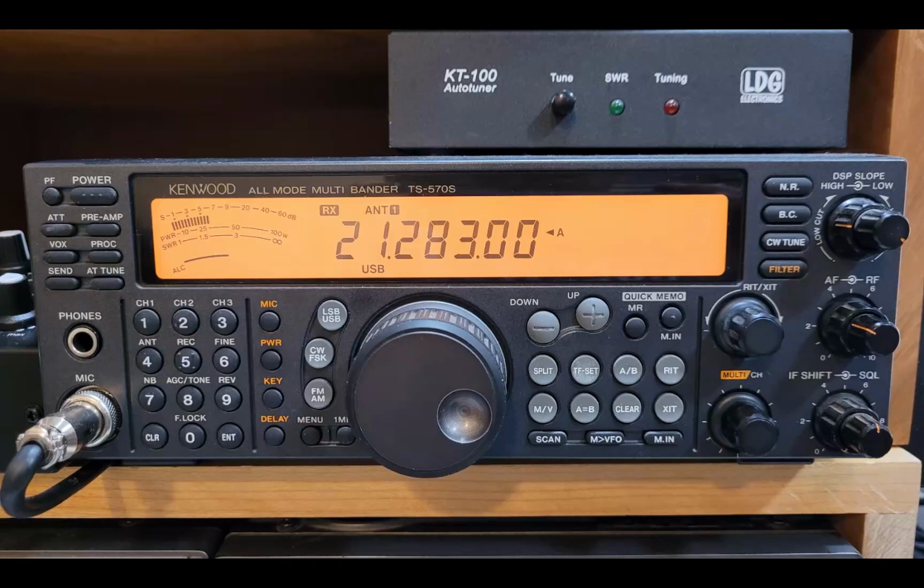Which mode is most commonly used for voice communications on frequencies of 14 megahertz or higher? That's going to be upper sideband. Next question, which mode is most commonly used for voice communications on the 160, 75, and 40 meter bands? That's lower sideband. Next question, which mode is most commonly used for single sideband voice communications in the VHF and UHF bands? Again, upper sideband.